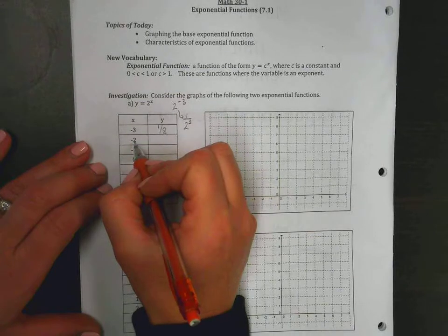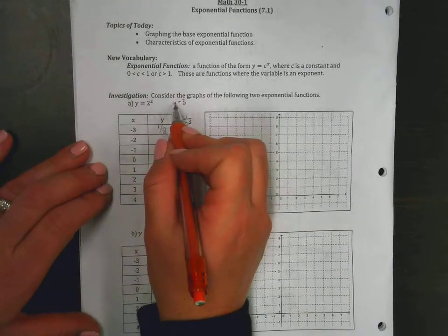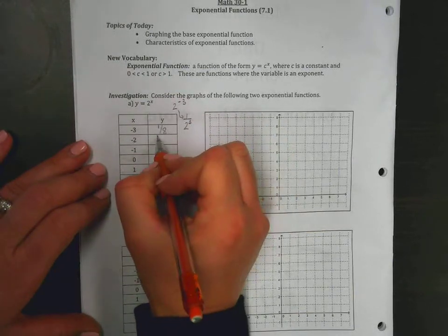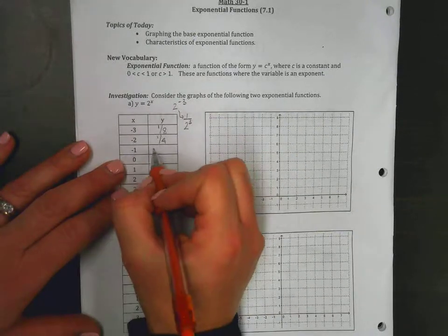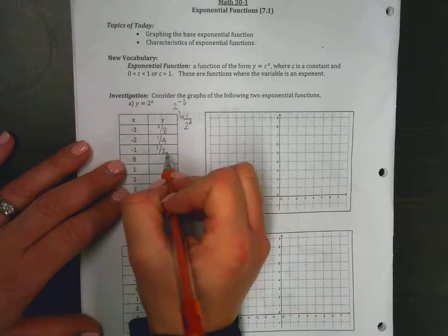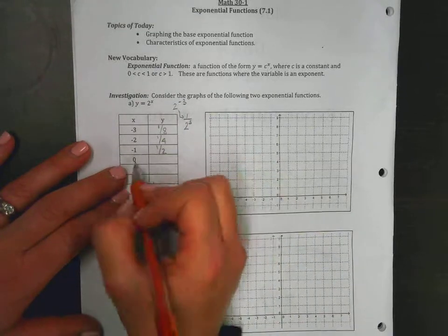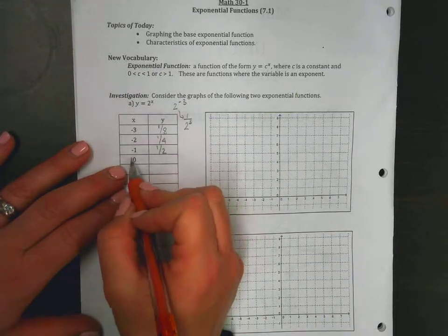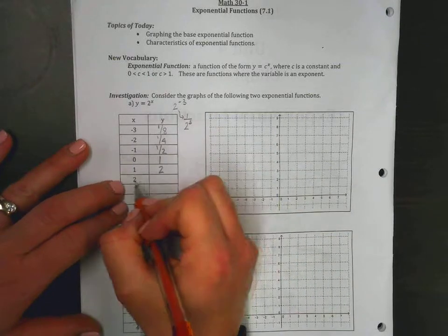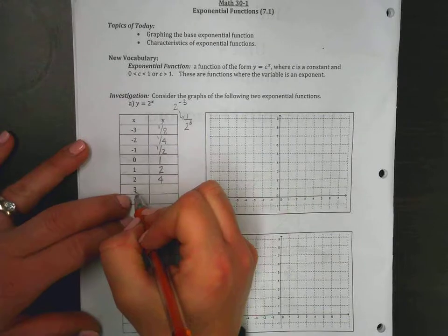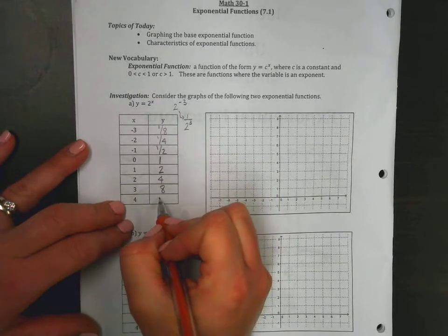2 to the negative 2, again, I would reciprocate that to 1 over 2 squared, which would be 1/4. 2 to the negative 1 would become 1/2, because I'm reciprocating again. 2 to the power of 0, well, anything to the power of 0 we know is always 1. 2 to the 1 would be 2, 2 squared is 4, 2 cubed is 8, 2 to the 4 is 16.